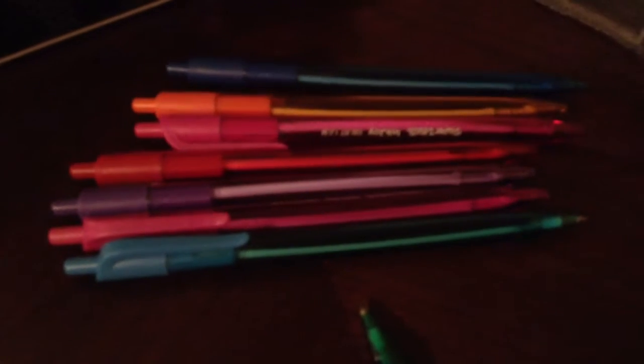Hi class, today we're going to be going over adding, subtracting, multiplying, and dividing integers. So make sure you have your notebook or tablet to take some notes so we know what to look back on just in case we need.